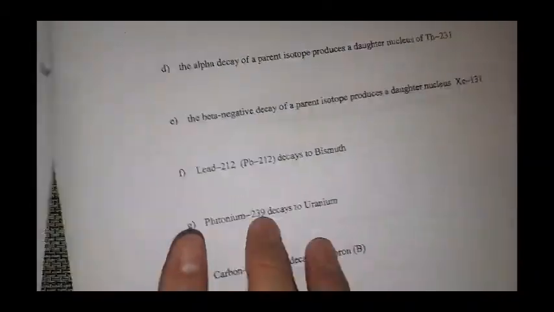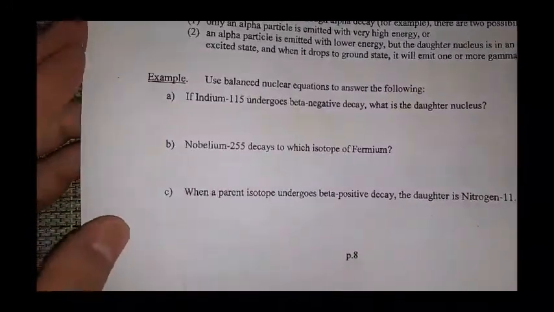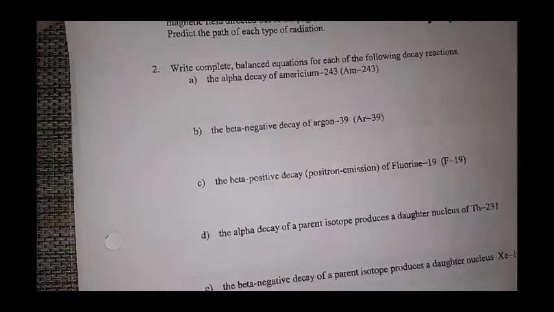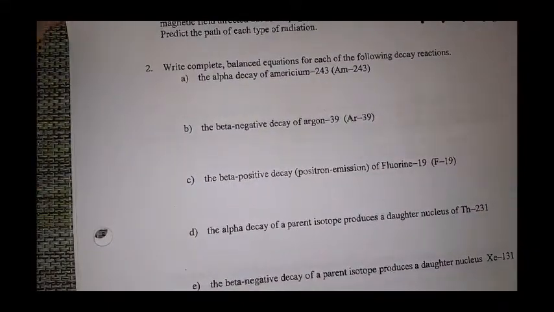I believe that's a good amount of lesson that you can do for today. So I'm going to give you what you can do, basically anything related to alpha decay.